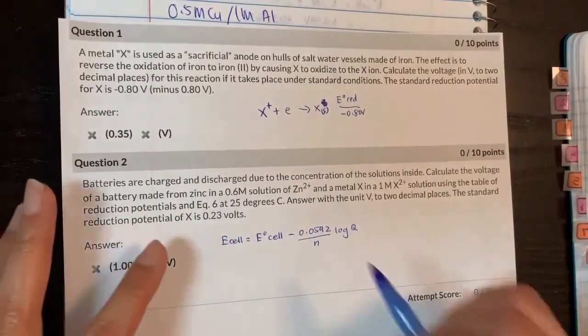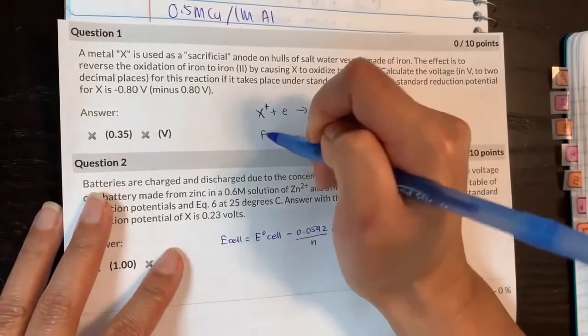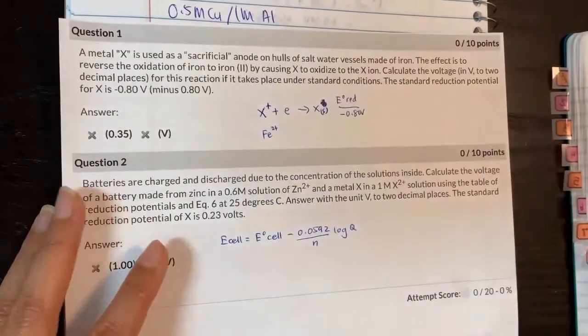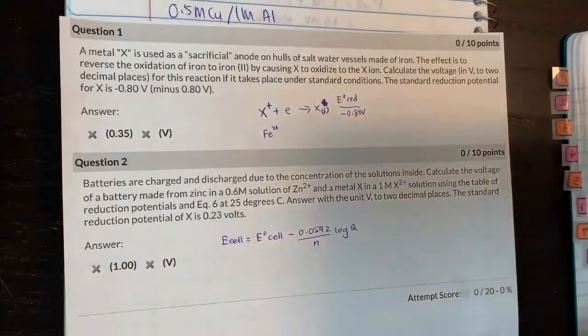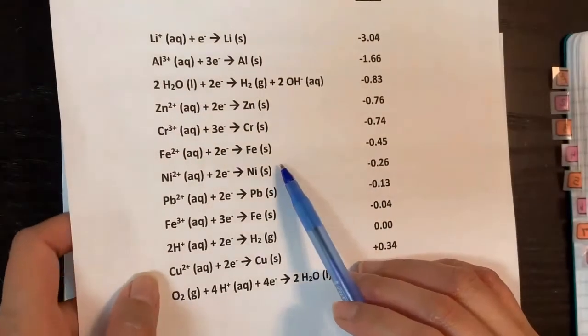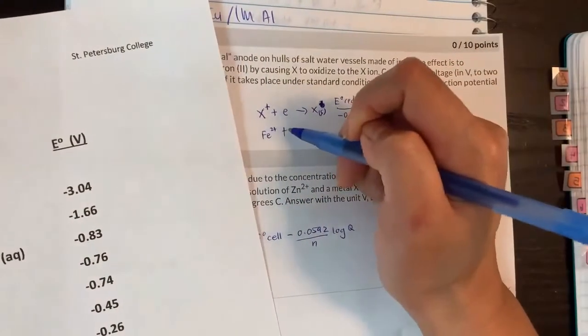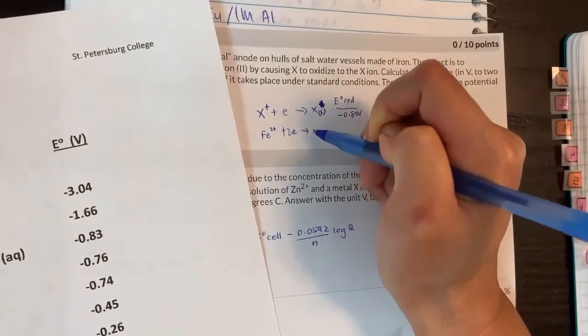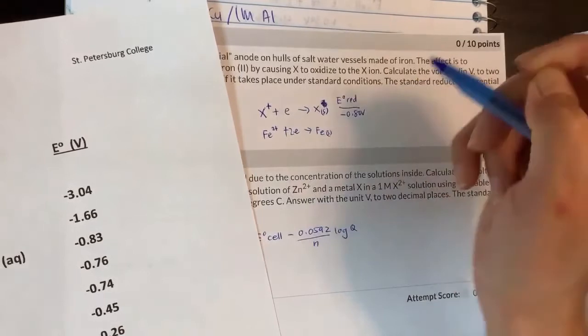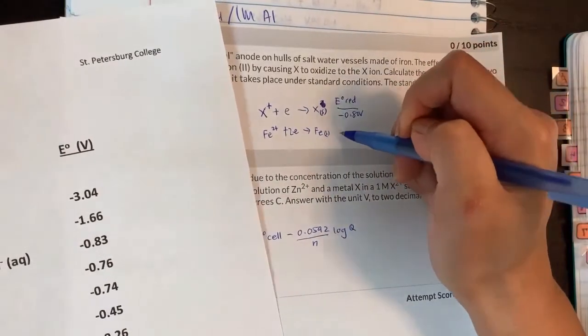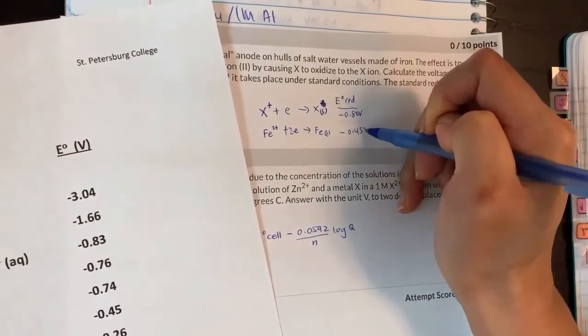Okay, and then we'll say iron 2 plus value. So I'm going to copy the iron 2 plus value. Do we have the iron 2 plus? Yeah, we have iron 2 plus value here. So plus 2 electron goes to iron solid. The reduction given was negative 0.45 volts.